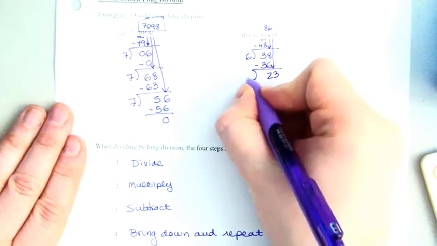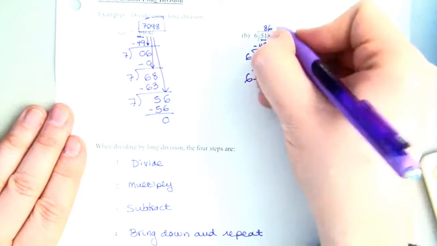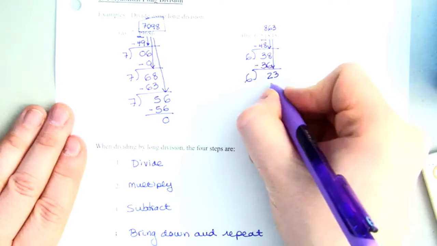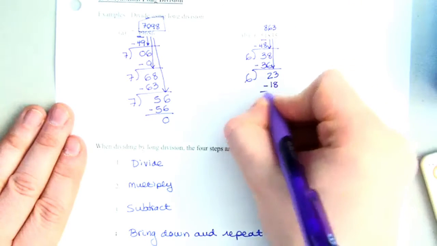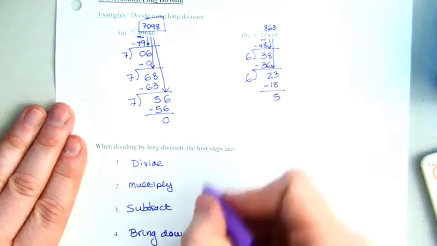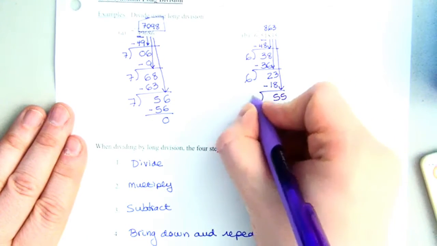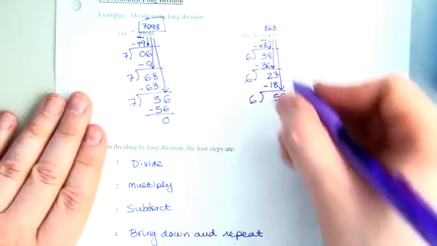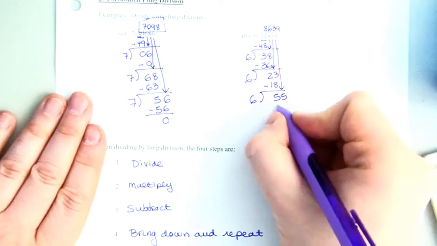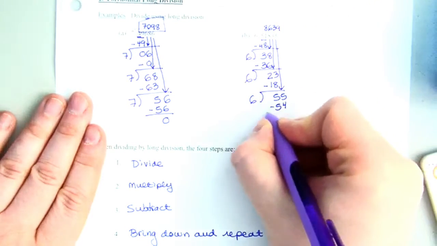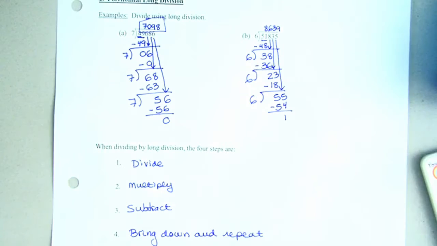How many times does 6 go into 23? 3 times. 3 times 6 is 18. Subtract, and we'll get 5. Bring down the 5. And how many times does 6 go into 55? 9 times. 9 times 6 is 54. Subtract, we're going to get 1.